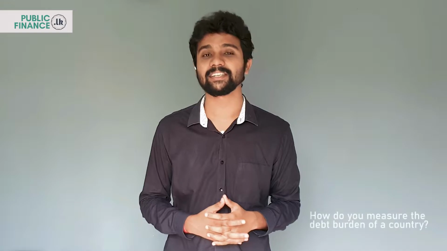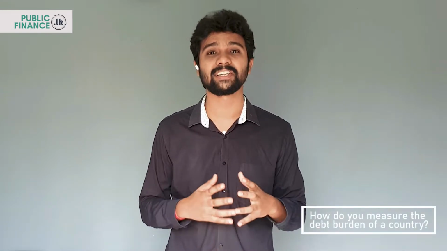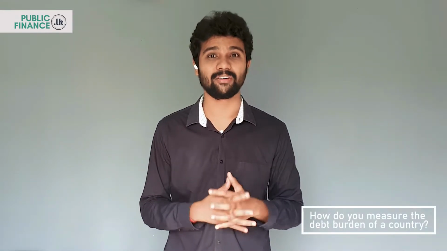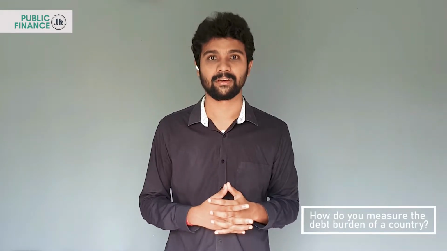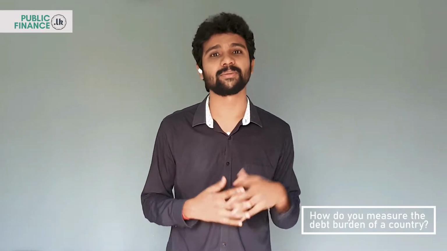Currently, the central government debt of the country is 15 trillion rupees at the end of the year 2020. 20 years ago, that is in the beginning of the year 2000, this number was only 1 trillion rupees. Ever since, the debt has grown 15 times. However, we cannot come to a conclusion that the debt burden has also increased 15 times because the country's income was also growing in that period.